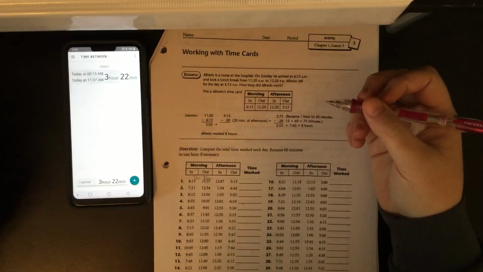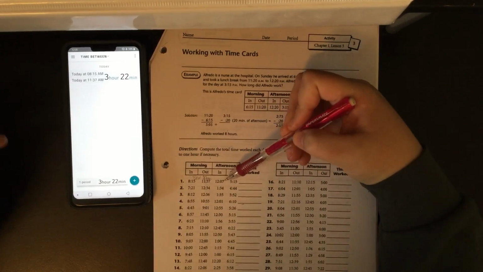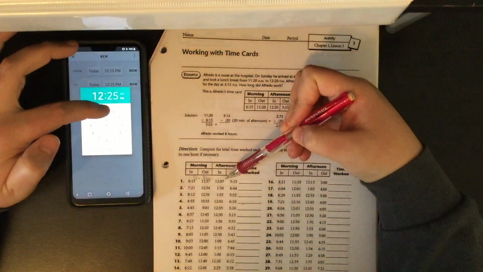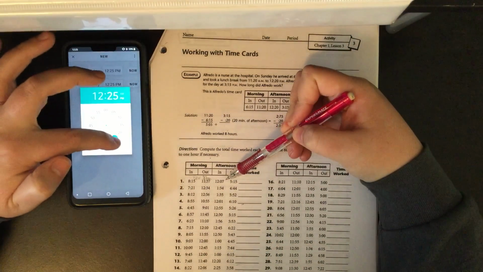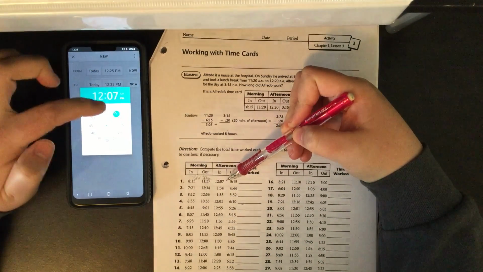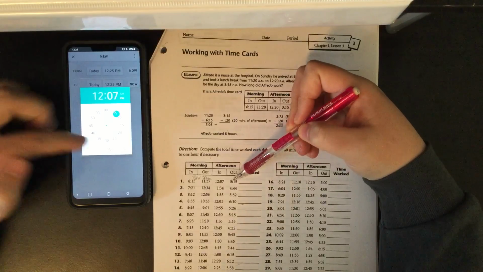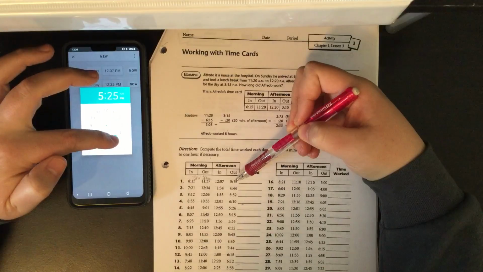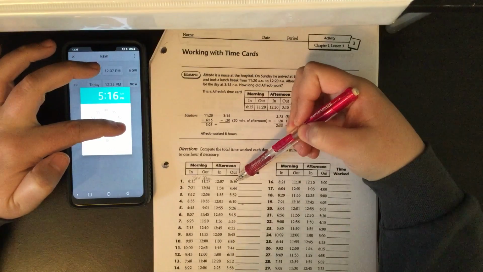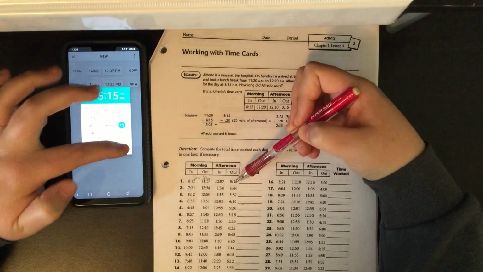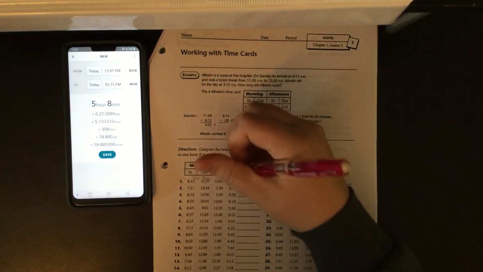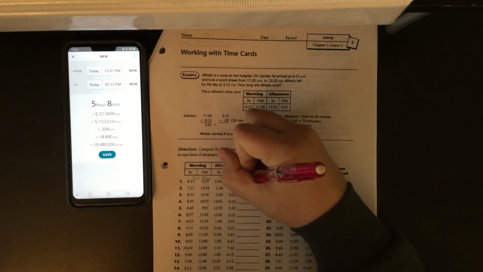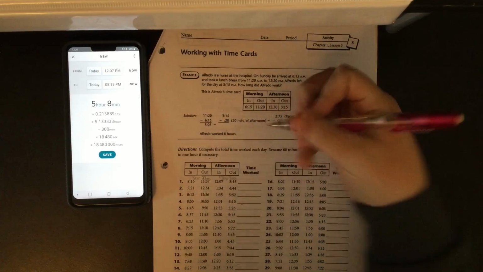We want to move on to the next one, where we started at 12:07 p.m. and we ended at 5:15 p.m. So for our second afternoon shift, we worked 5 hours and 8 minutes.